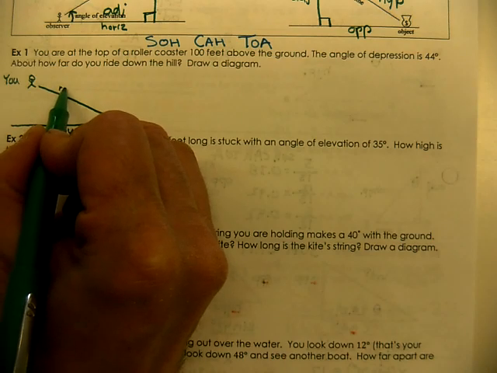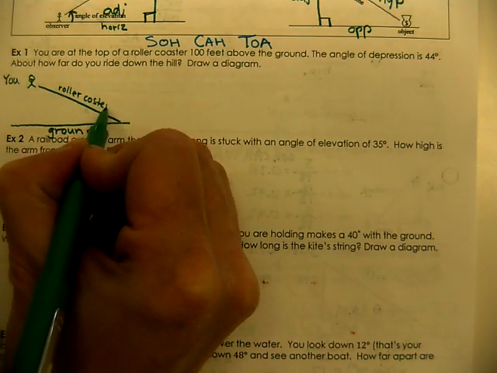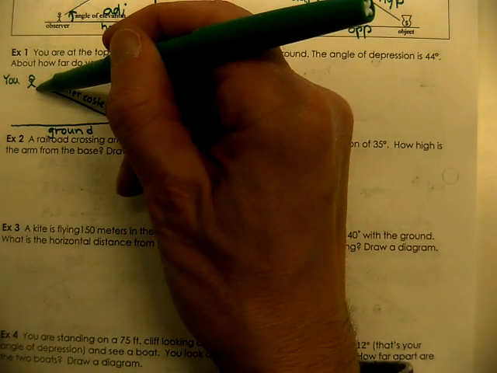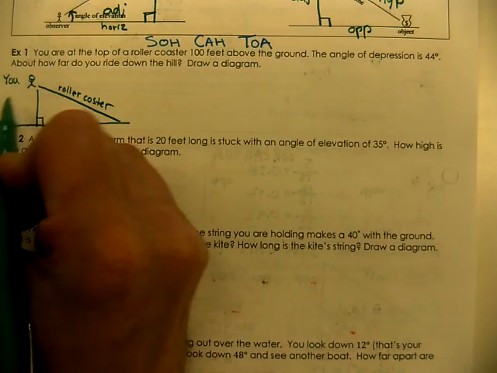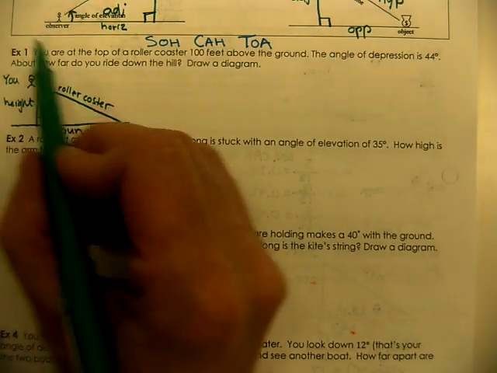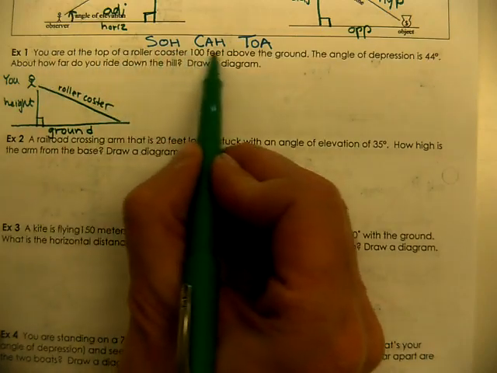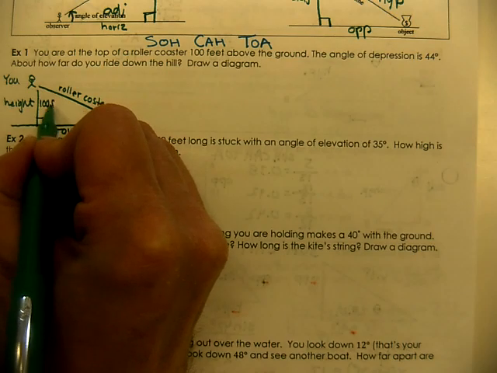So this is the roller coaster track. And so this is going to be your height above the ground. And it says that you are at the top of this roller coaster 100 feet above the ground. So we know the height is going to be 100 feet.